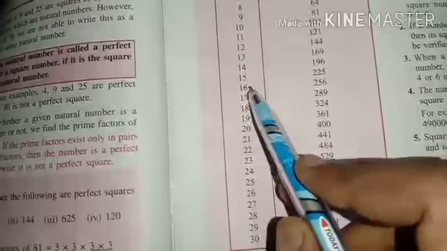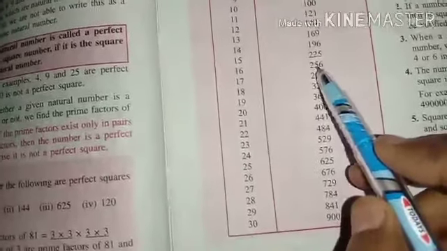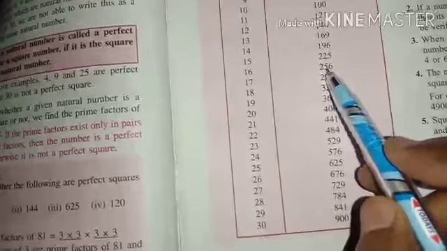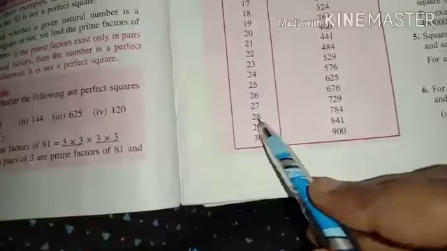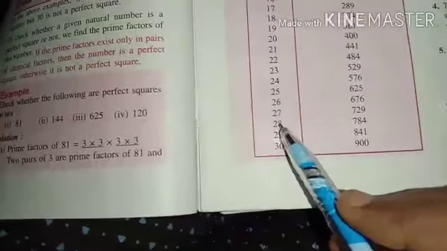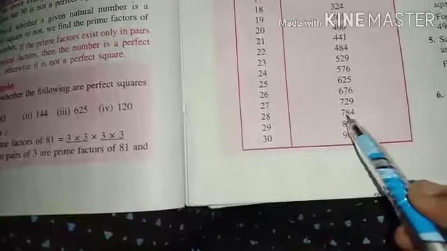16 is the square root of 256. That means 256 is the perfect square, but 16 is the square root of 256, like this. 28 is the square root of 784. So in the next class we will discuss properties of squares. These are very important, very much important, properties of squares.